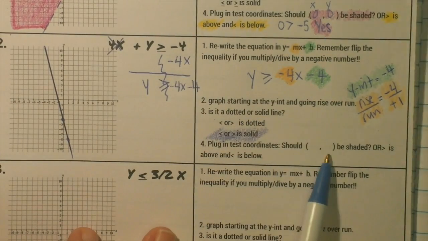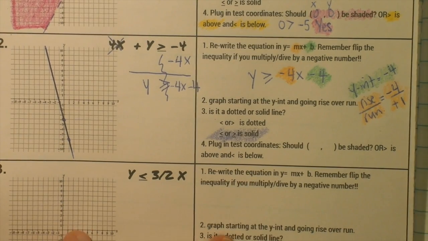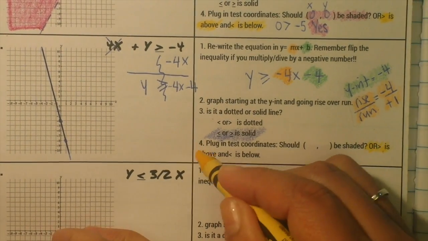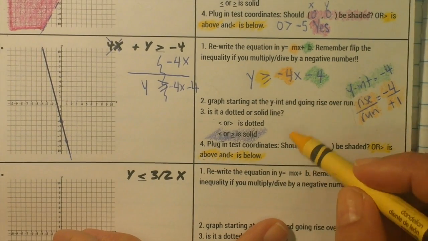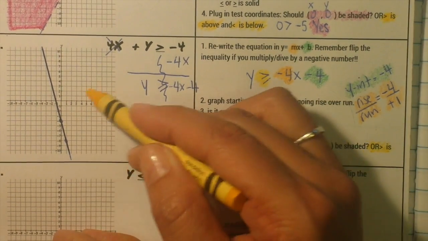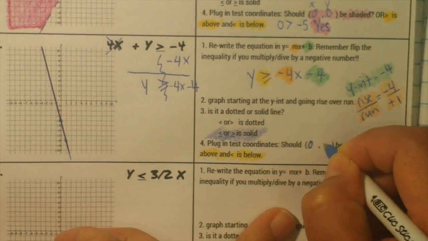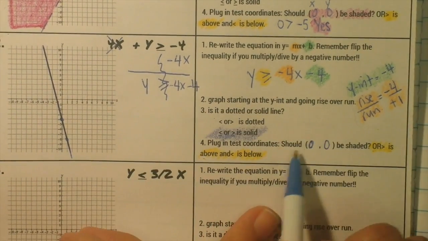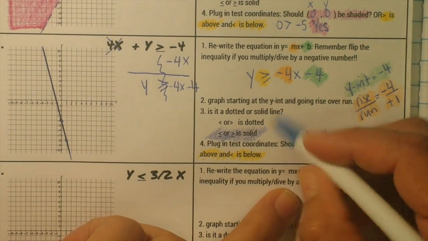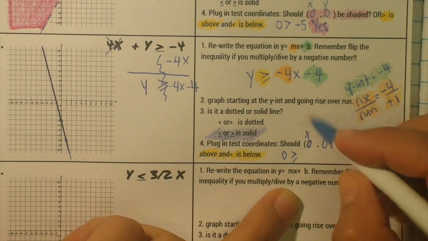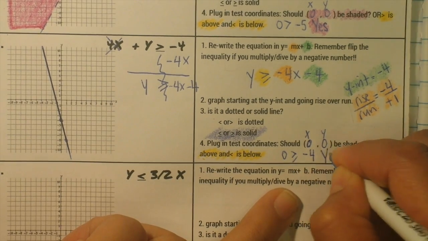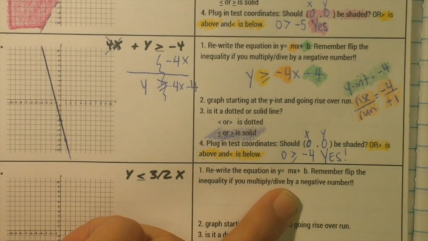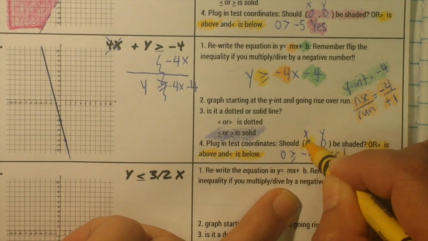Alright, so now you look at greater than is above, less than is below. It's greater than, so it's above. I think above the line is like to the right, but I'm never sure. So because of that, I check point 0, 0. And again, I choose 0, 0 because it makes stuff disappear. On the left-hand side, I'm going to have 0. When I plug it in, 0 is greater than or equal to -4 times 0, which is 0, so I'm just going to have -4. Is 0 greater than -4? Yes. So should 0, 0 be shaded? Yes. So I was right. It's to the right of it.